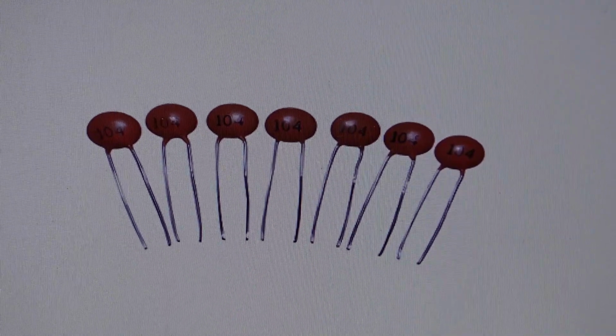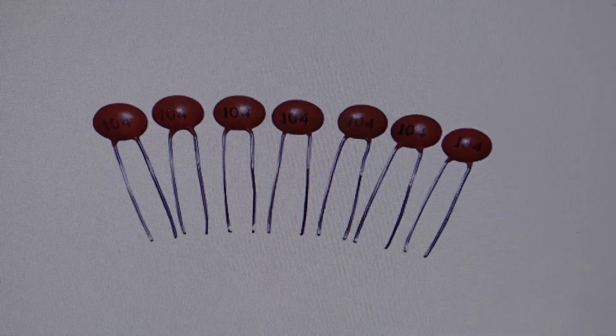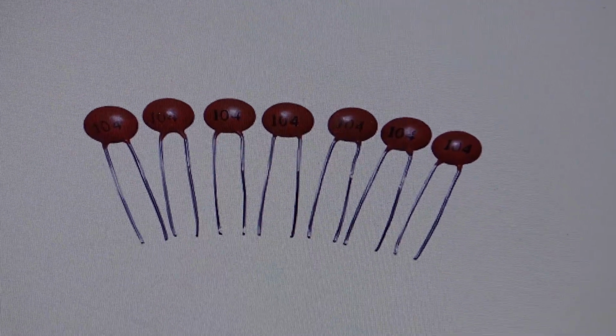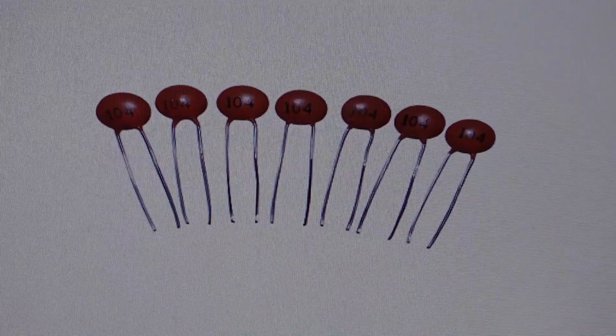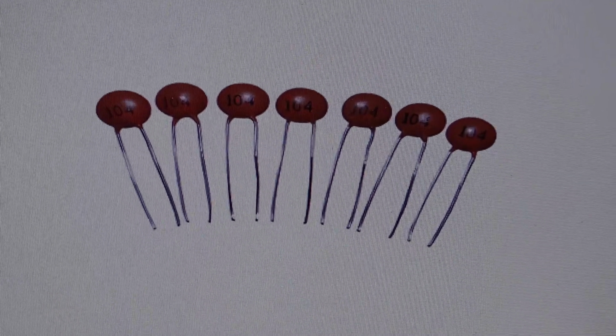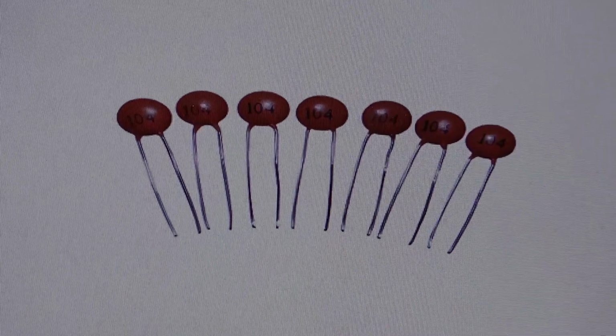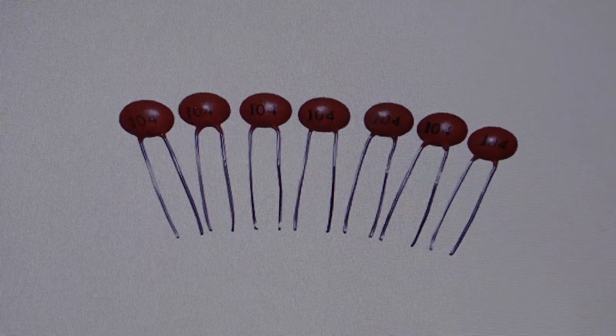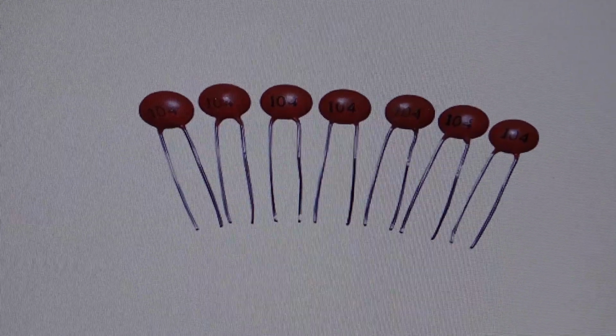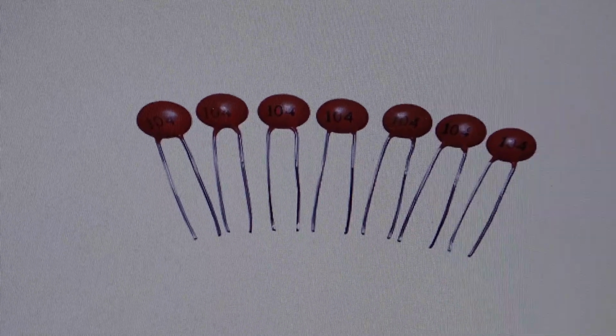But you see, they have two terminals, none of which is positive and none of which is negative. It means that they can allow the flow of current in either direction. So that's all. Whenever you find it in most electronic circuits, tell it: you are a ceramic capacitor and I know you.